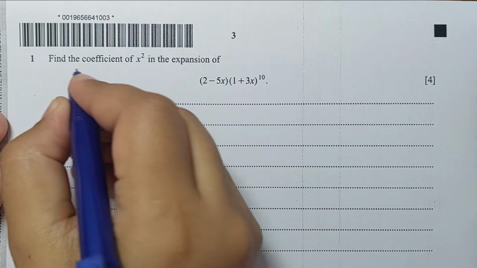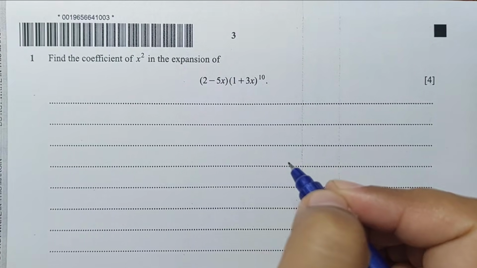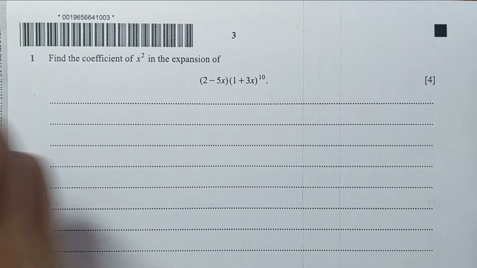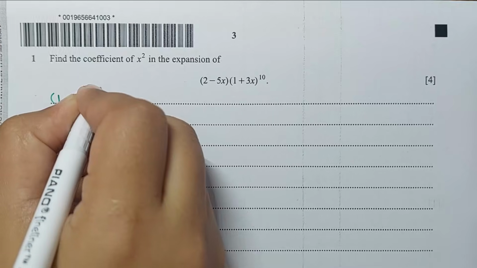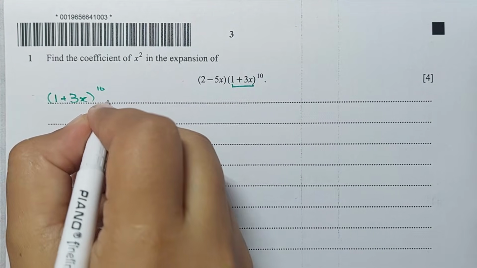Question number 1, we need to find the coefficient of x squared. So first thing we have to open 1 plus 3x to the power 10, the binomial expansion for this term till x squared.